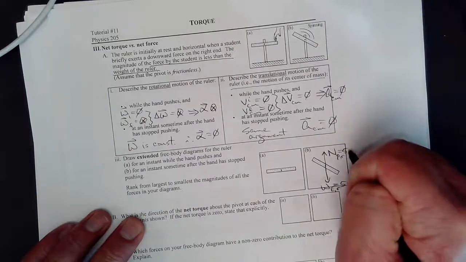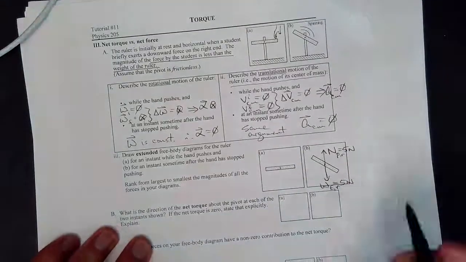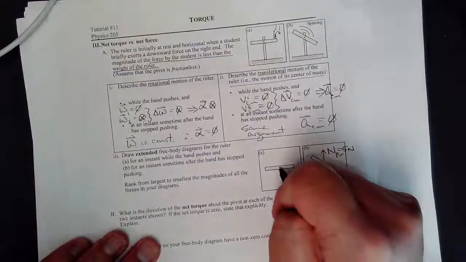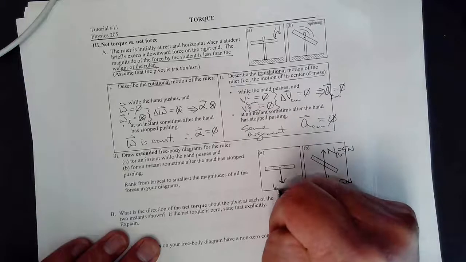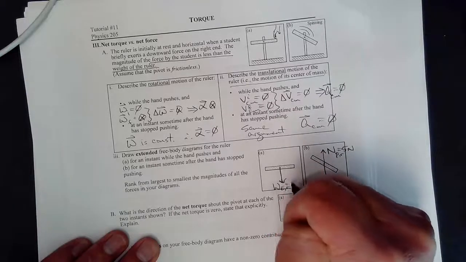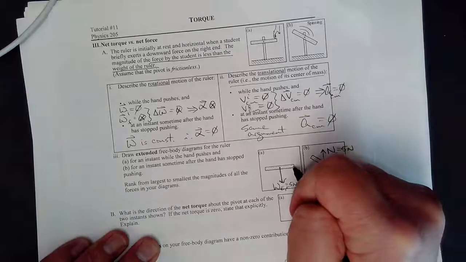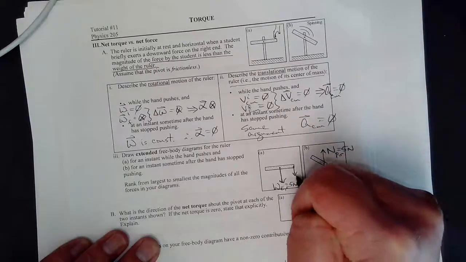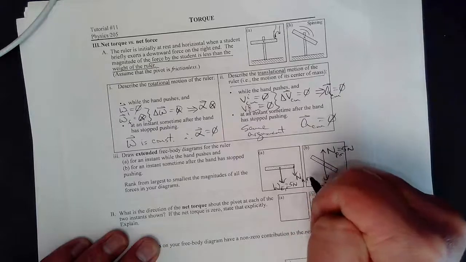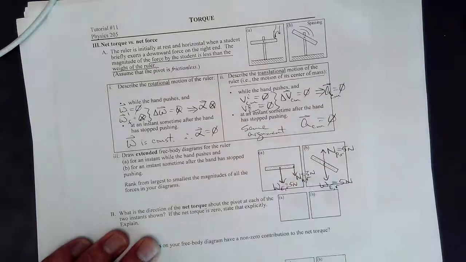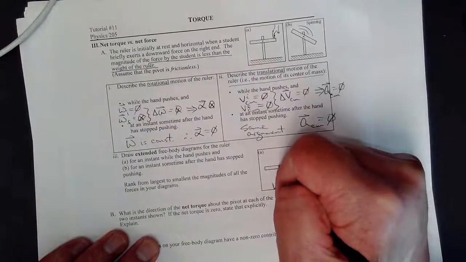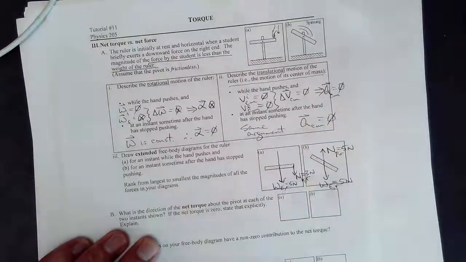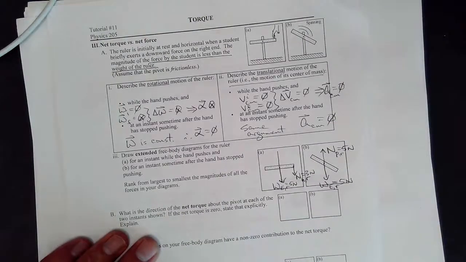Now let's go back to part A. I've got the weight force that I put at the center of mass, and we said that was 5 newtons. We have this normal force by the hand on the ruler, and we said that was 3 newtons. Now the only other thing touching the ruler besides the hand is the pivot, and it pushes with a normal force. It's going to be straight up. Now the question is, how big should I draw that force? Is that going to be 5 newtons or is that going to be 8 newtons?